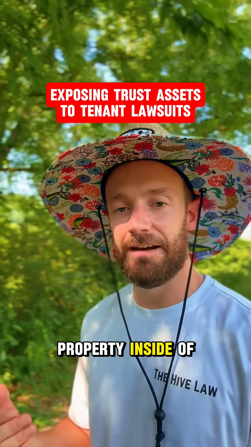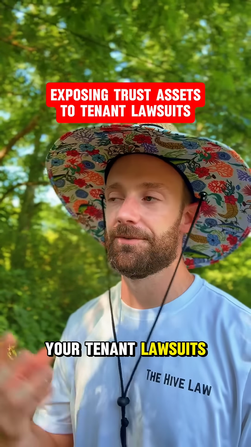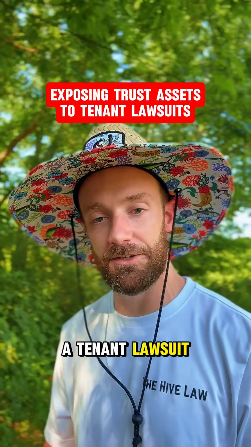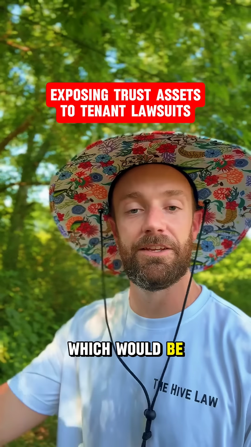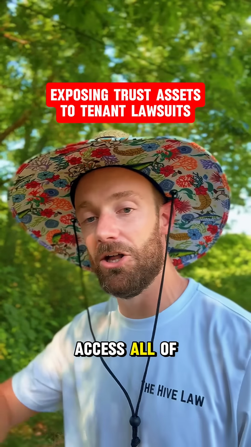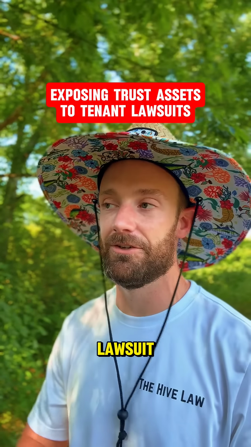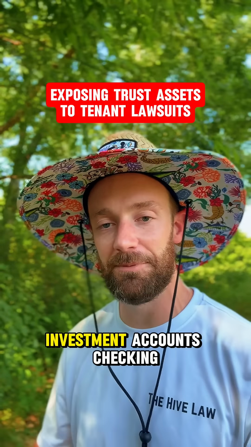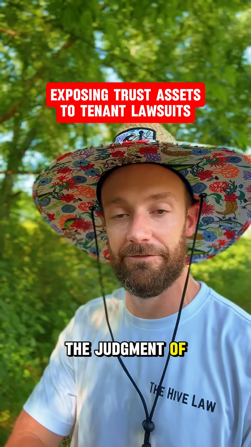Putting a rental property inside of a trust will expose all of your assets inside of that trust to things like your tenant lawsuits. The reason being is that when you have a tenant lawsuit coming after a rental property, it's coming after the owner of that rental property, which would be the trust, and it can access all of the assets inside of that trust to satisfy the judgment of that lawsuit. So if you have your family home in there, investment accounts, checking, savings, it can liquidate those assets to pay off the judgment of that lawsuit.